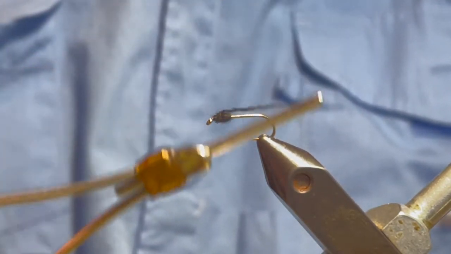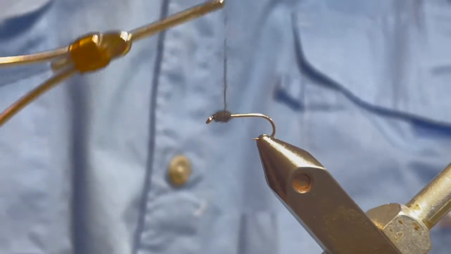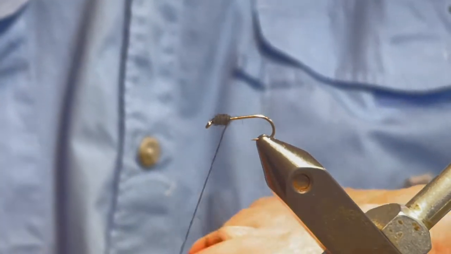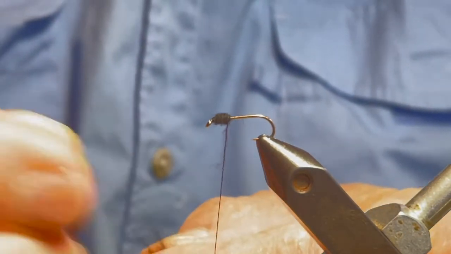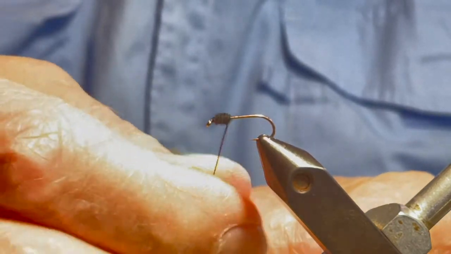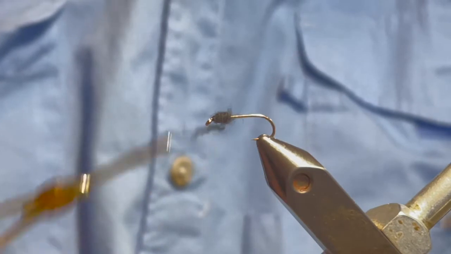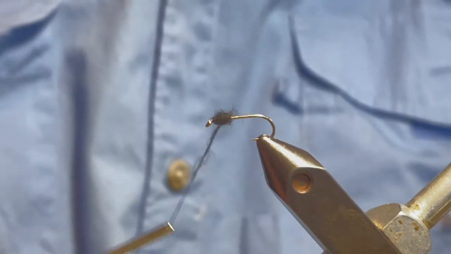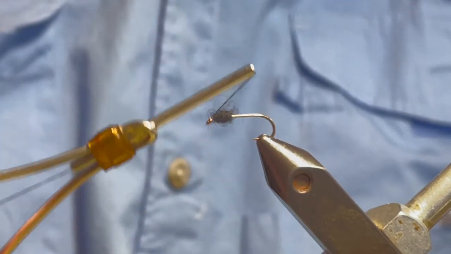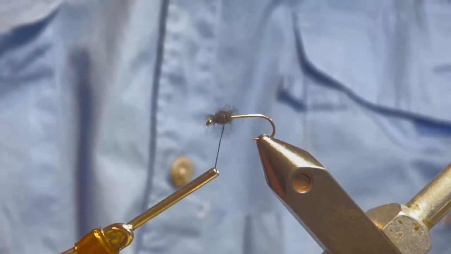So I'm creating this football-shaped, although it's rather blunt, type of thorax on this ant. And I'll explain to you why I did this first as we proceed. So just about have that the way I want it. And bringing my thread back.